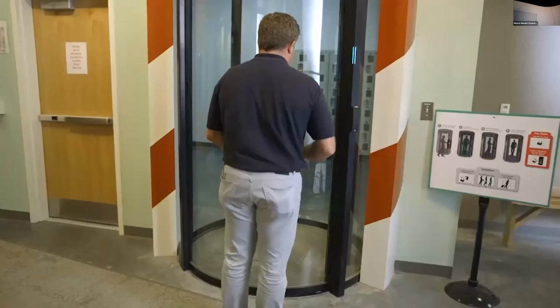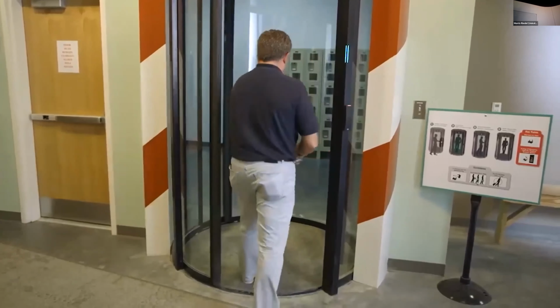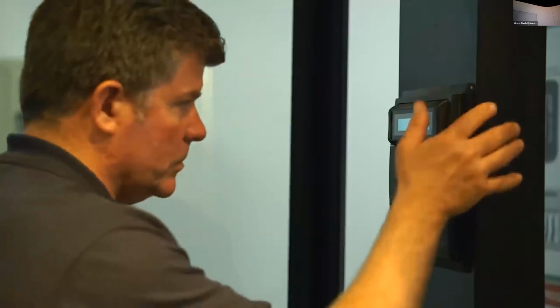So I'm going to demonstrate going into the secure corridor now. One, I have to be on the authorized list with my badge. And then two, I use a biometric iris scanner to verify that it truly is me.